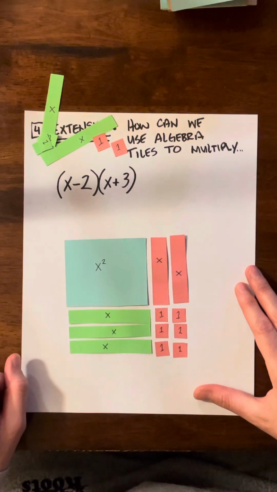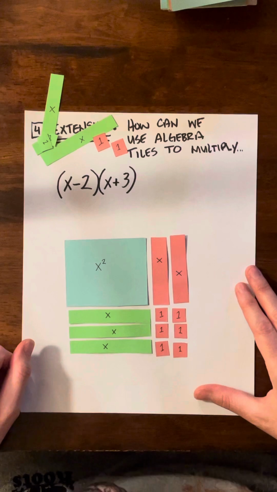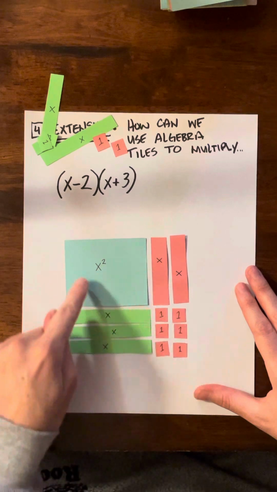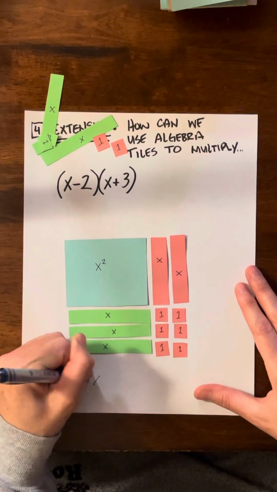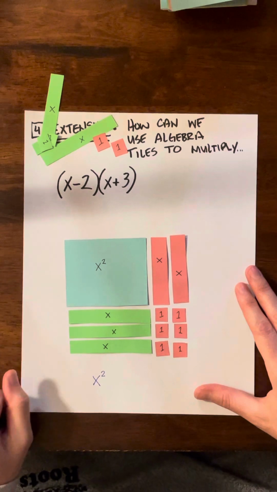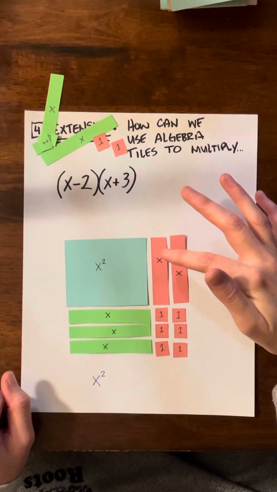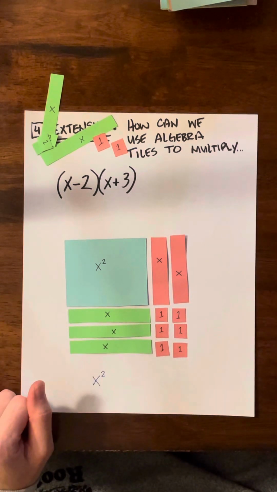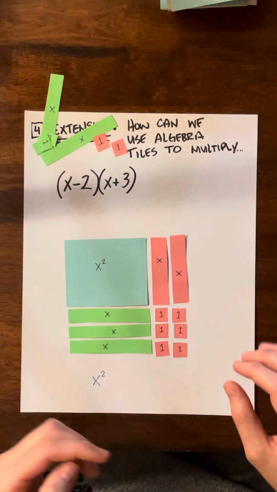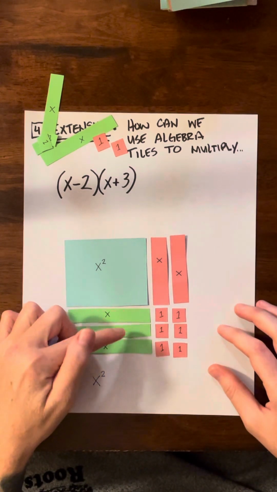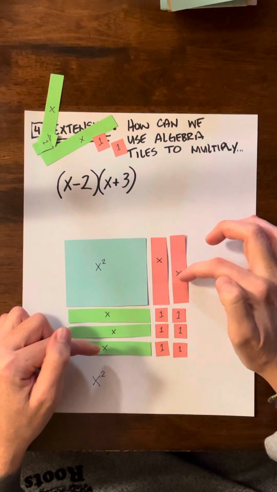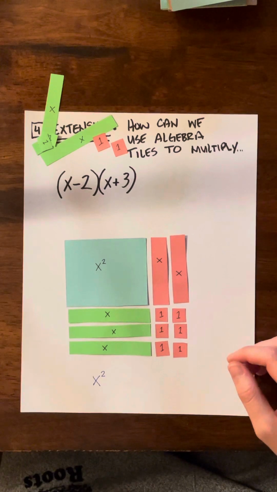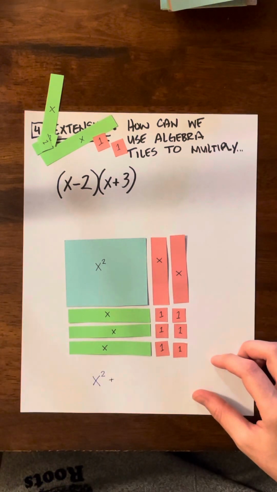Okay, and remember, when we're writing our quadratic expression, we start with our largest shape and move down to our smallest shape. So our largest shape is right here, which is x squared. Okay, and now we have -1, 2x, and we have a +1, 2, 3x. So we're going to take our 3x's and subtract our 2x's over here. And 3 minus 2 makes a positive x.